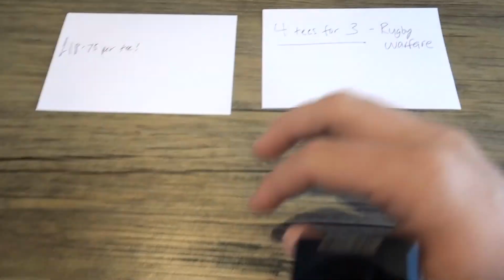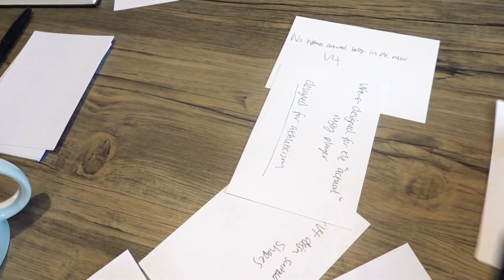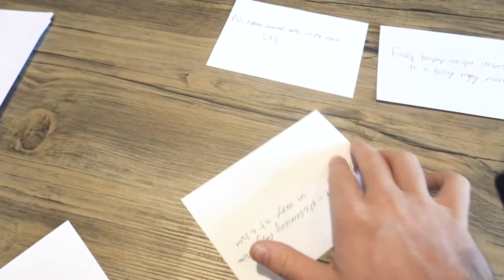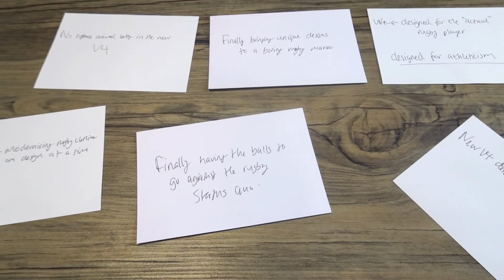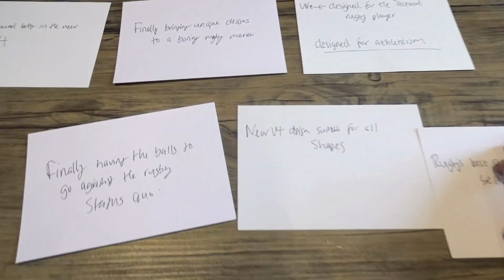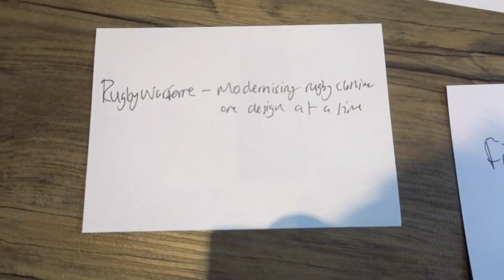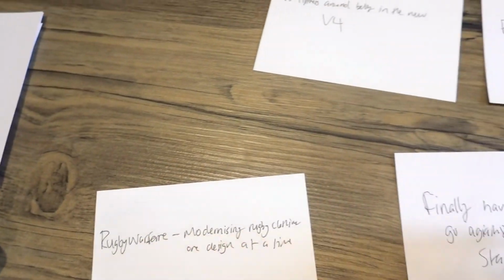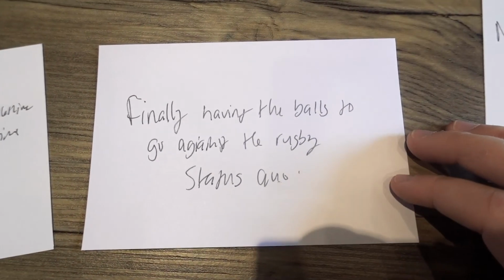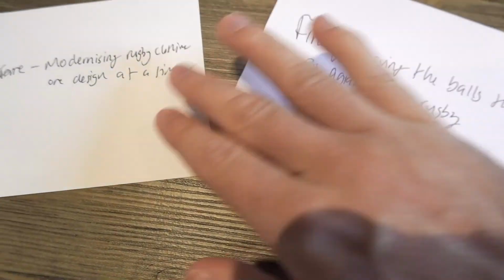Then these are the next stage, which is where most of your ads will ideally be going, because of the price factor but also conversion-wise. So I'd line these up and go through them. Rugby Wealth, modernising rugby clothing one design at a time. Finally having the balls to go against the rugby status quo, love that. That's number one so far.